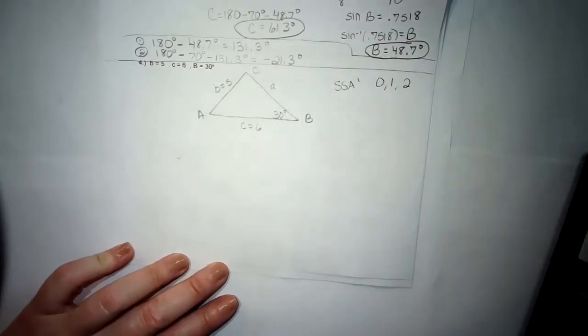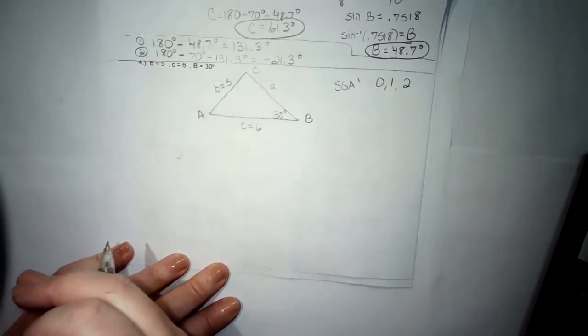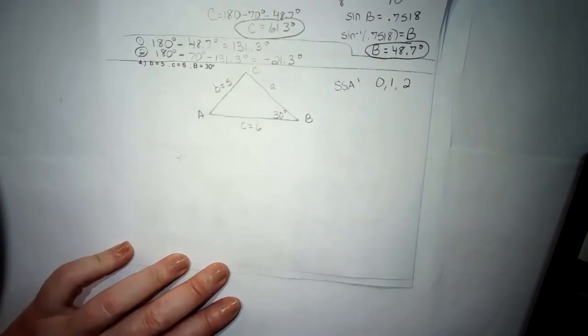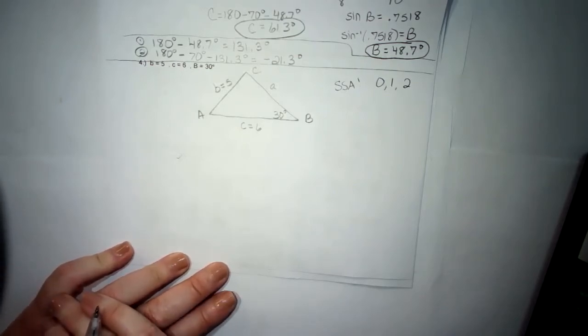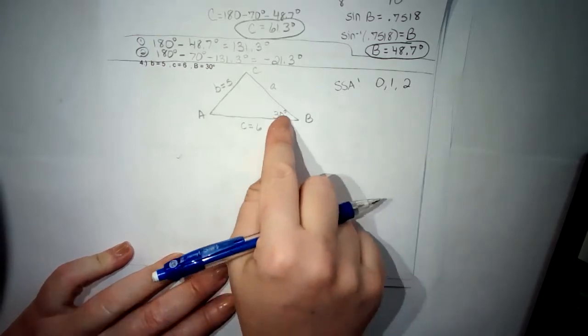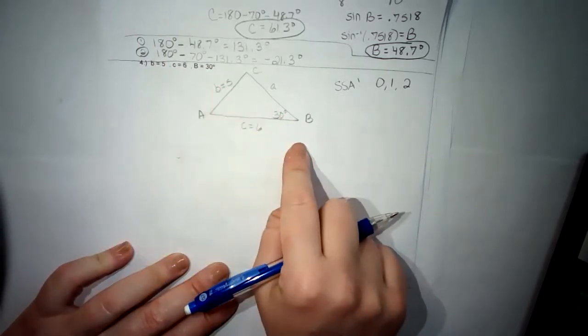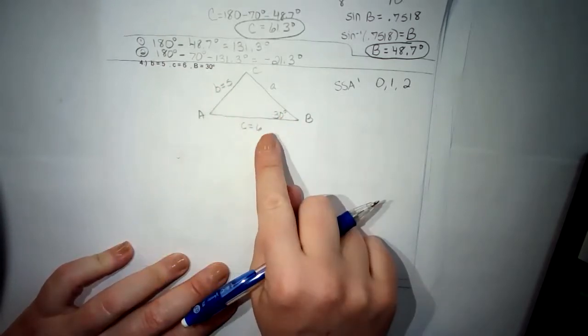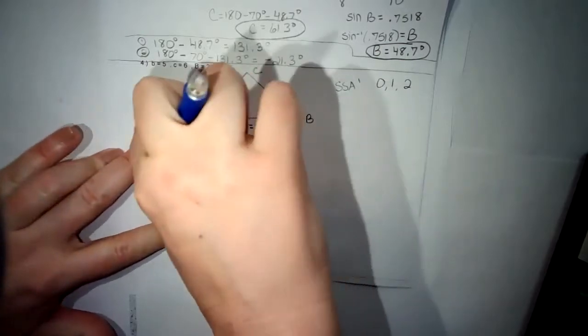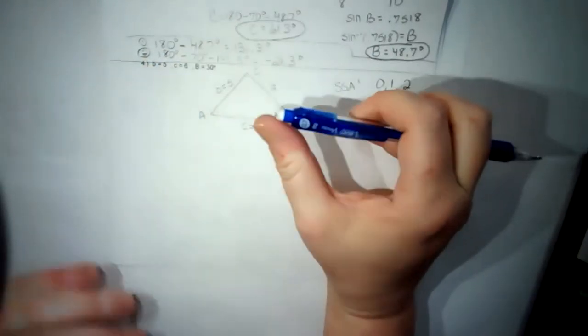So if you have the ASS, you have to do the 0, 1, and 2. If it's any other kind, you just solve it. Those are the nice ones, right? It's not an ambiguous case. That's what they call it, the ambiguous case. Okay, so here we go. All right, we use law of sines for this. Plus, you can tell that because we have all the information for B and one little piece for C. So what are we going to solve for first?